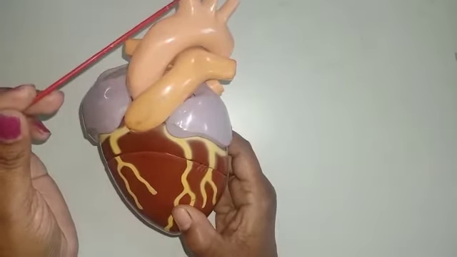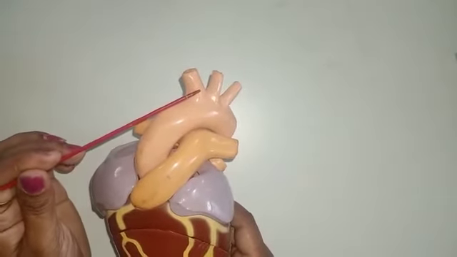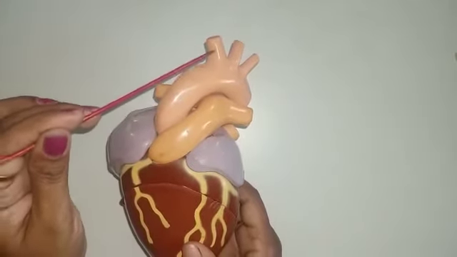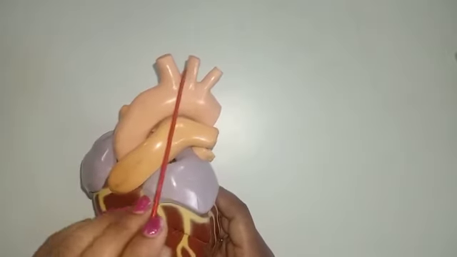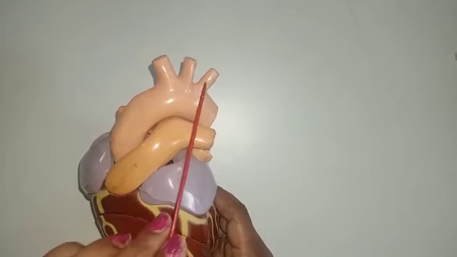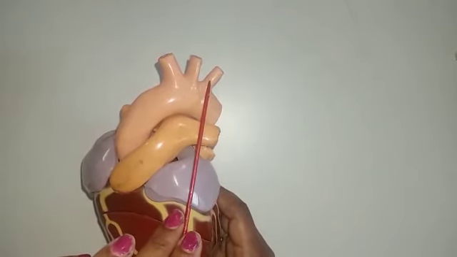The first is the brachiocephalic artery, the second is the left common carotid artery, and the third is the left subclavian artery.